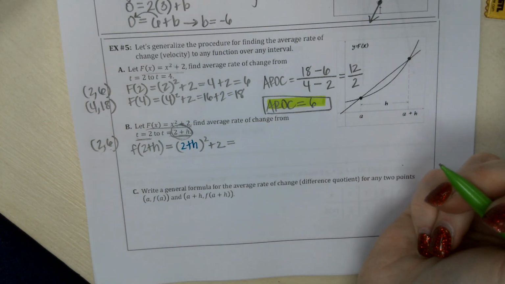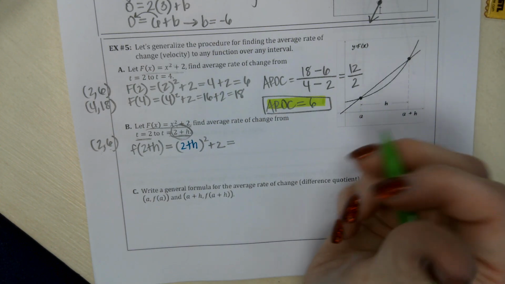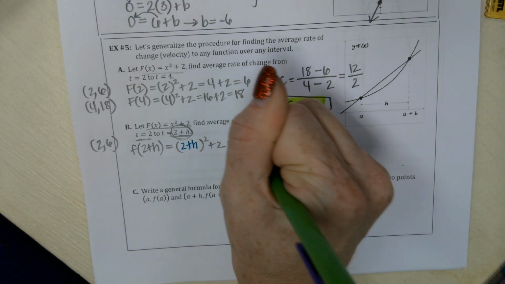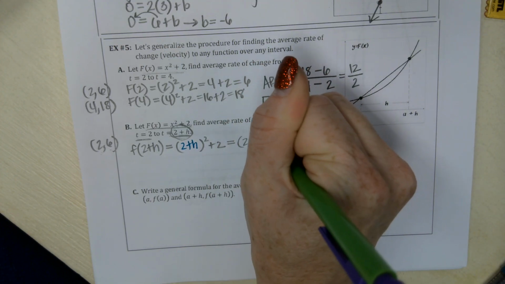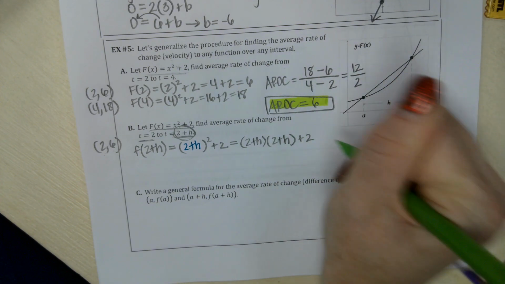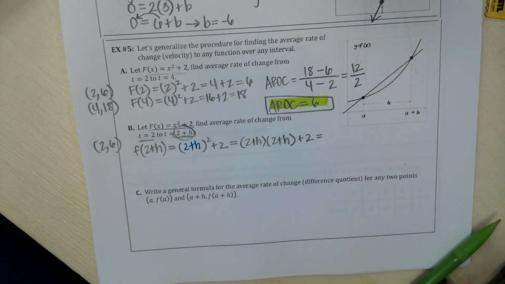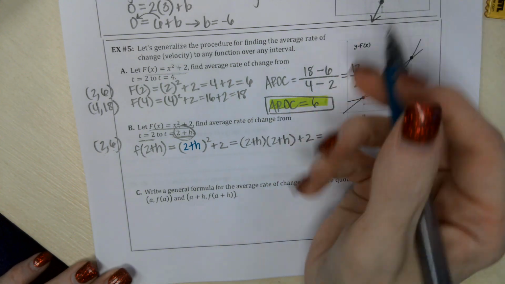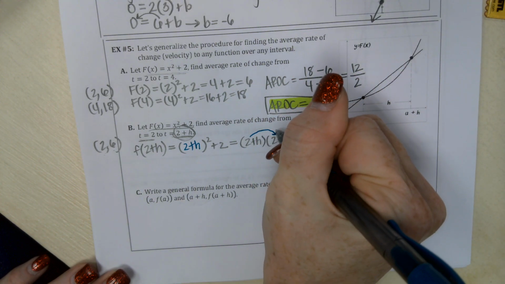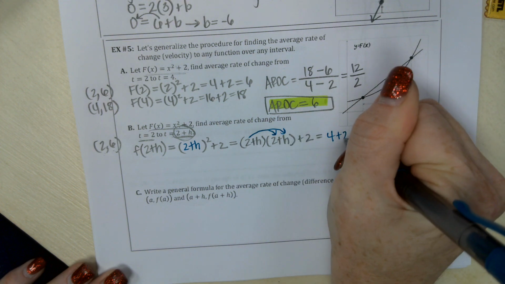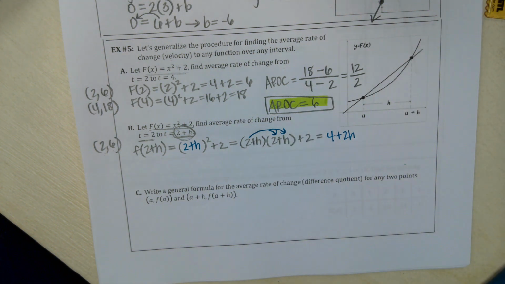Okay? Please do not just distribute that exponent of 2. That exponent tells you how many times you have to list this as a factor. You have to do polynomial multiplication. So this is where you use the distributive property. I'm going to do 2 times 2 and 2 times h. So that gives me 4 plus 2h.